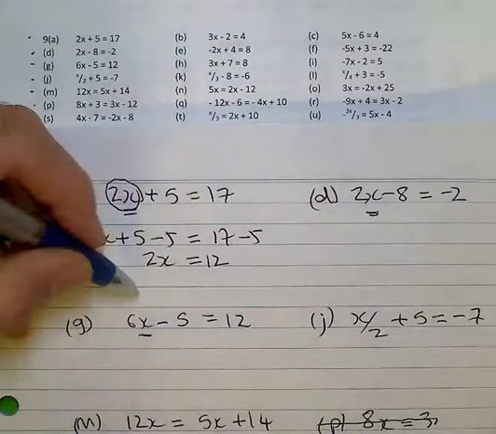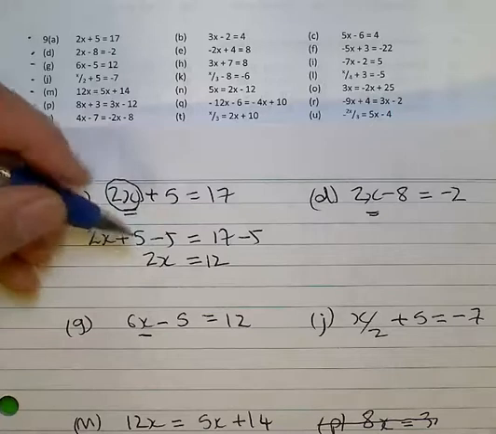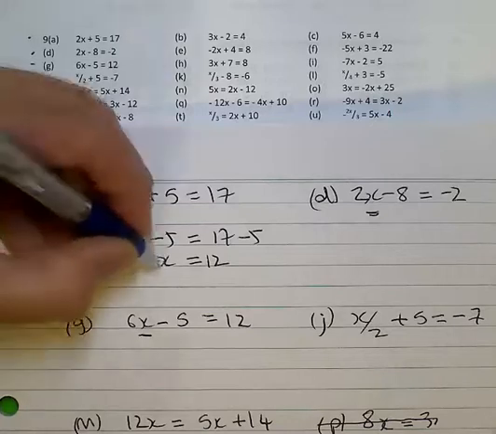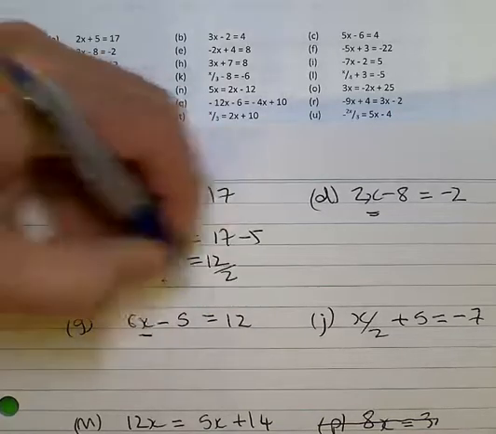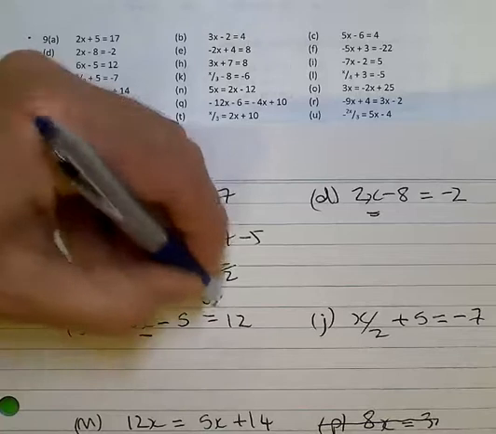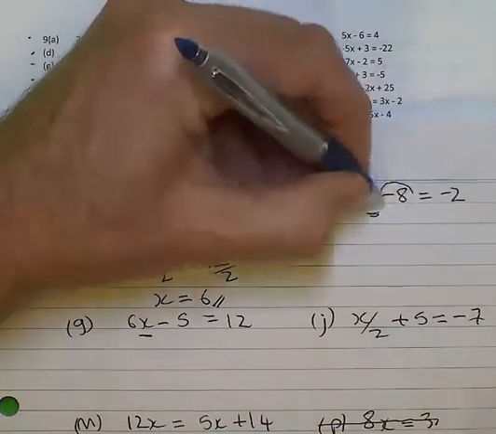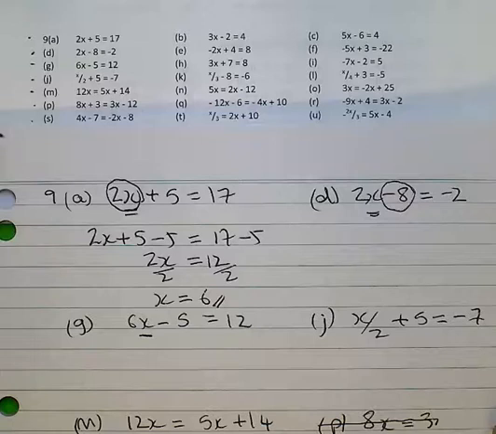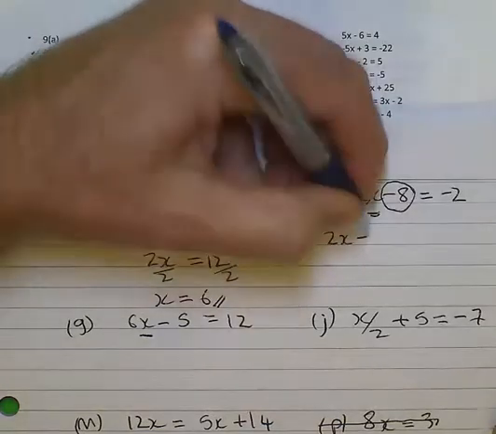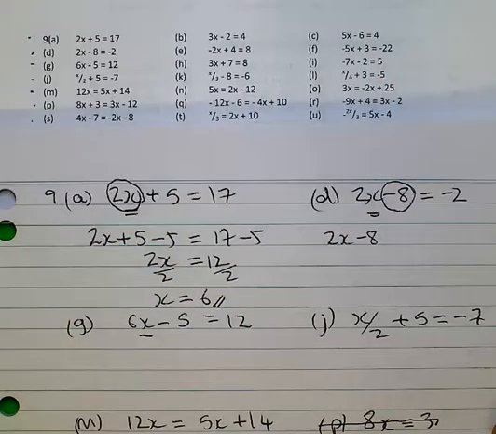Now, at this point, you might say, well, hang on, x is equal to 6. Just to check that, I'm going to divide both sides by 2, and I do end up with x is equal to 6. Do one thing at a time, please. In D, I have a -8, blocking the 2x term. Ask yourself, what undoes a -8, and then do it to both sides.